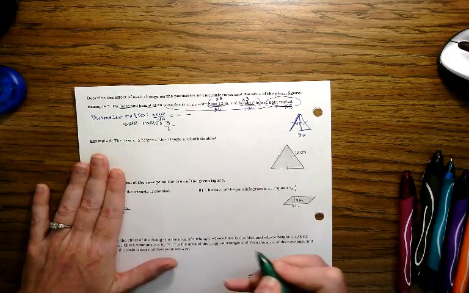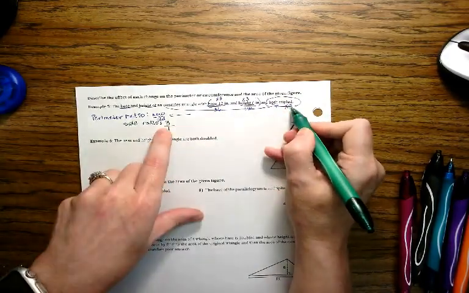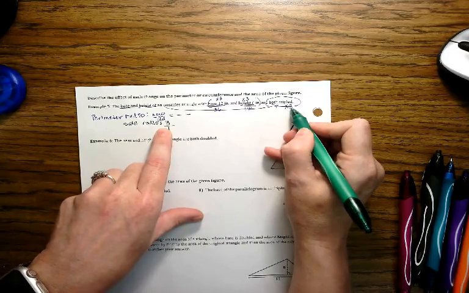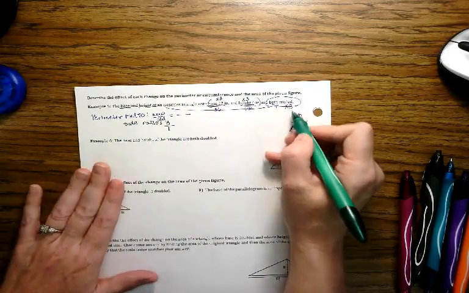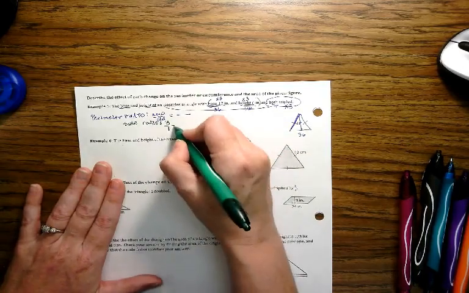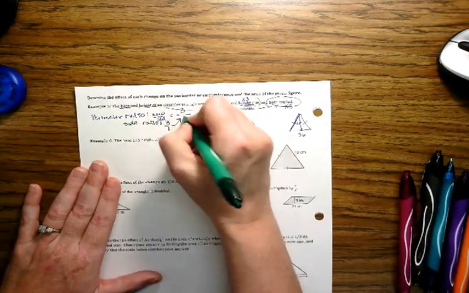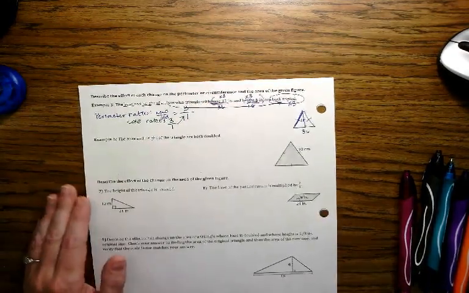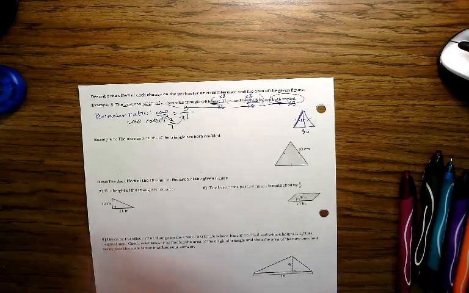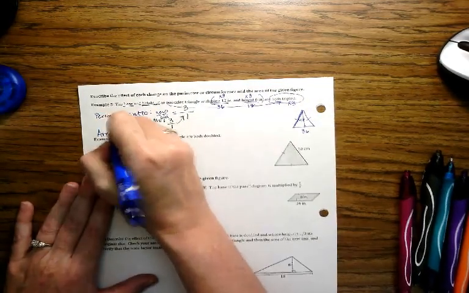My side, because I tripled, for the new guy it's 3 times bigger. My old guy will stay the same, so my old guy is 1. So that's the ratio of my sides. How do I get the ratio of the perimeters? It's the same. So there's the ratio of your perimeters. Did I even have to find the perimeters to do that? No.